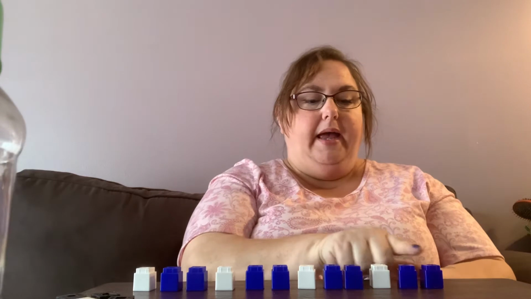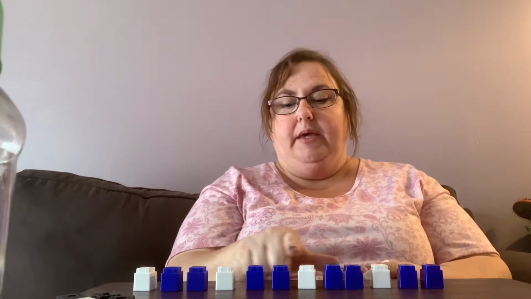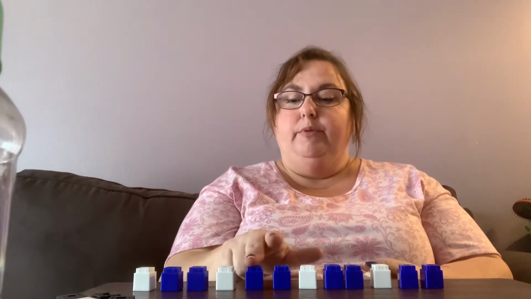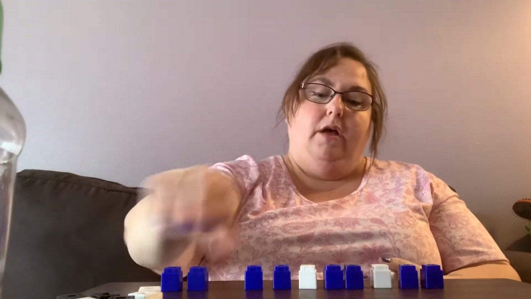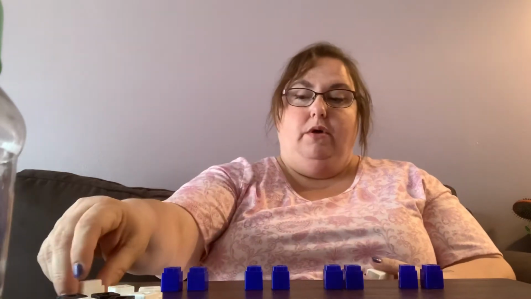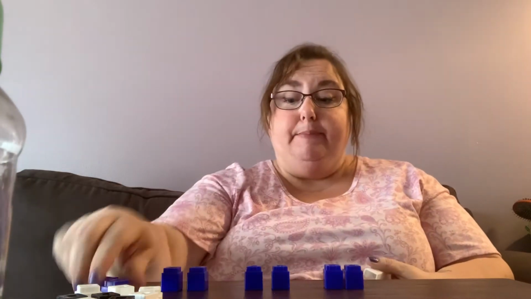So A, A, B, A, A, B, A, A, B, A, A, B. Blue, blue, white, blue, blue, white, blue, blue, white, blue, blue, white. It just repeats over and over. Okay. Now we're going to do an ABB pattern. So what do you think that's going to look like?